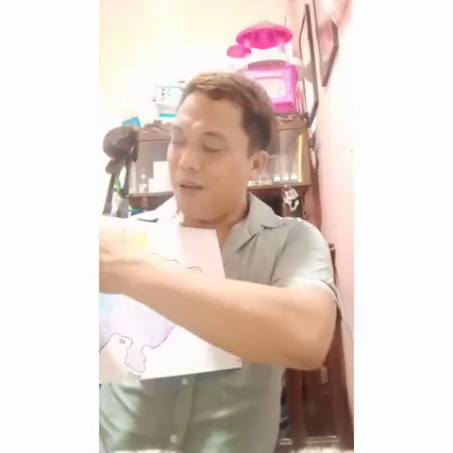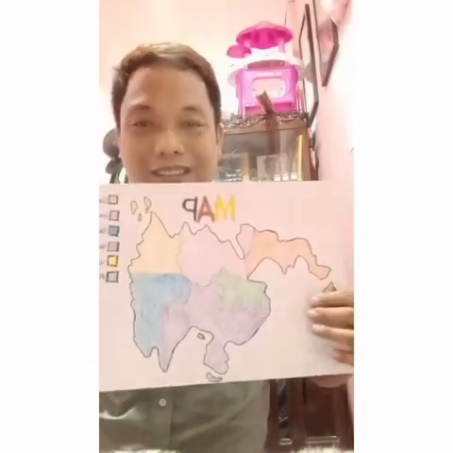The Mindanao map has a legend: orange represents the Zamboanga Peninsula, pink represents Northern Mindanao, blue represents the Davao region, purple represents the Soccsksargen region, yellow represents the Caraga region, and green represents the ARMM region. So this is the map. So those are my 8 visual symbols. Thank you very much.